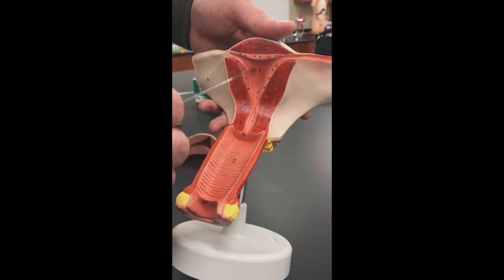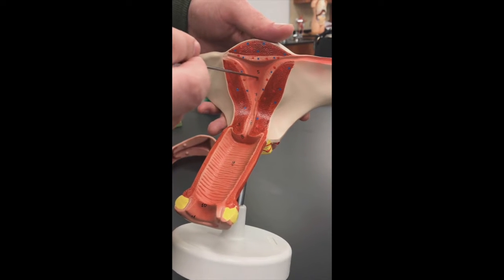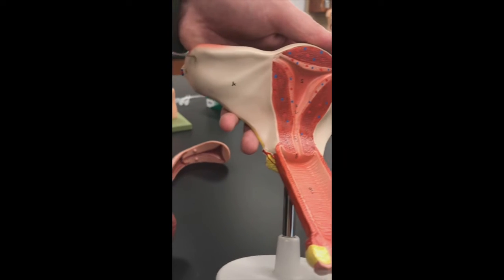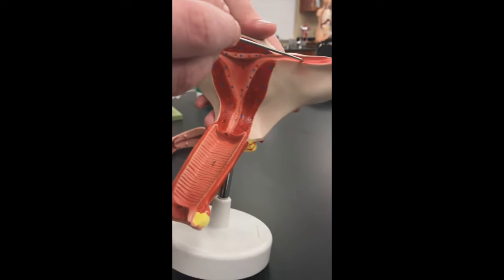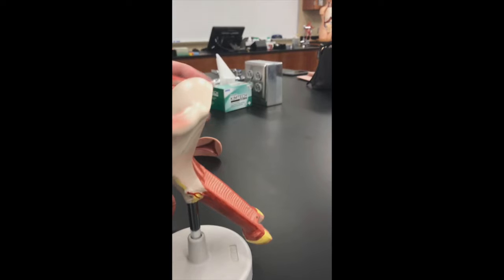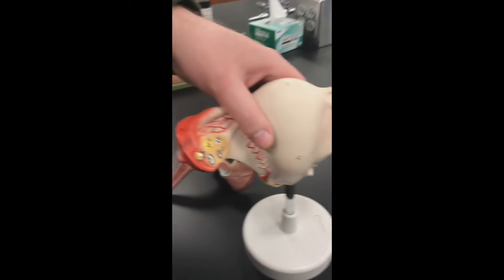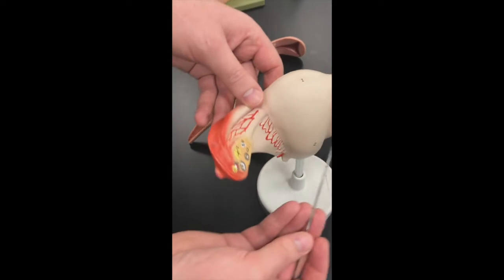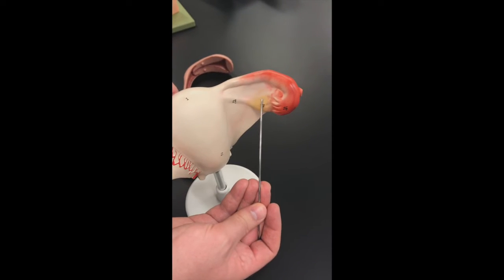Next to the opening of the uterus are going to be these fallopian tubes or uterine tubes, on this side and on this side. This one's split open. The uterine tubes are going to wrap around and be right next to the ovary. And here we're seeing the ovary in this one, number 17.